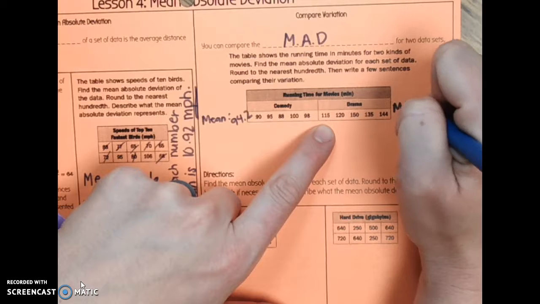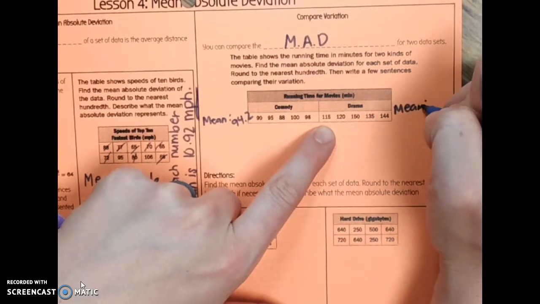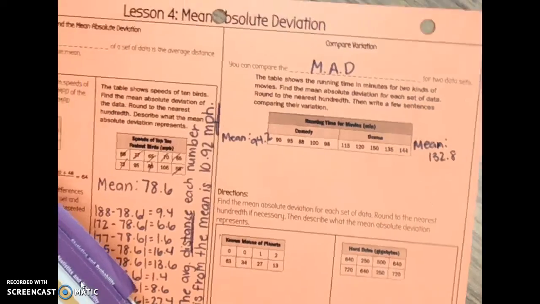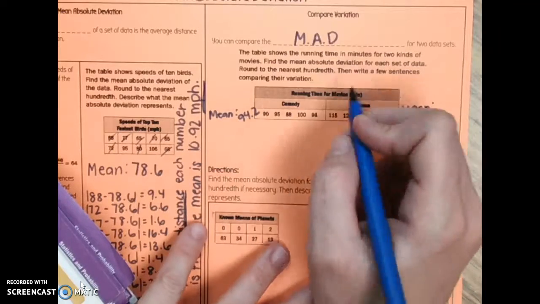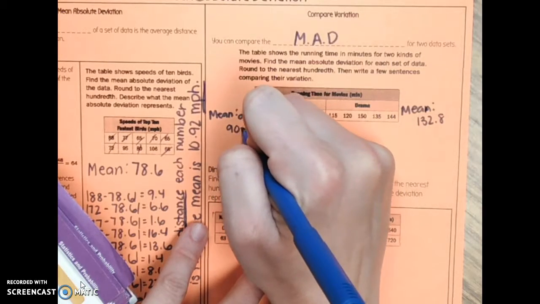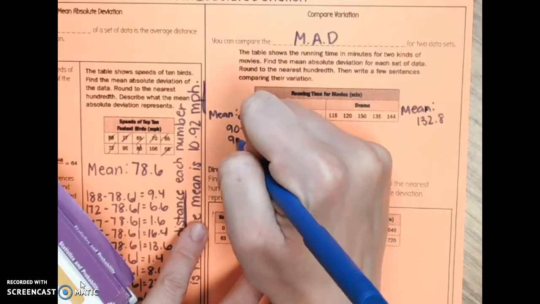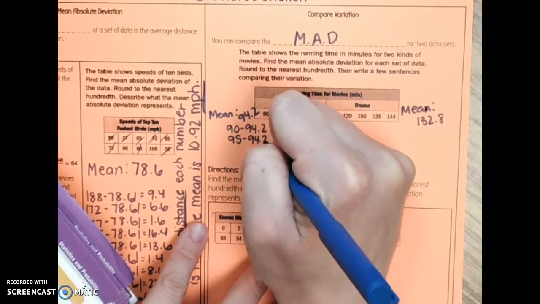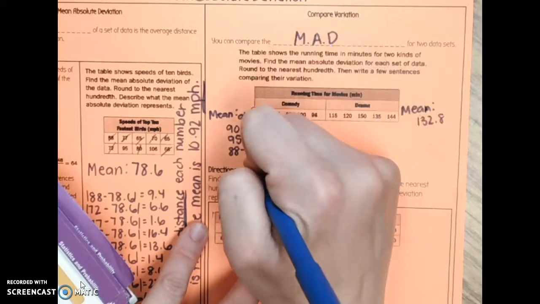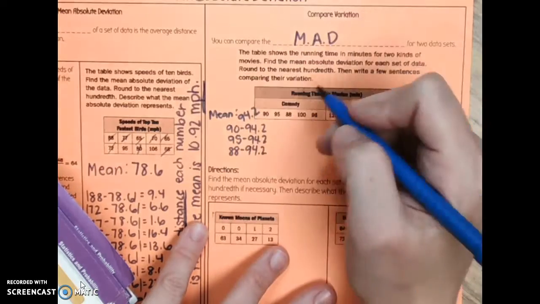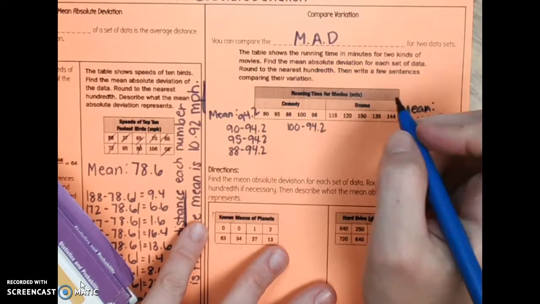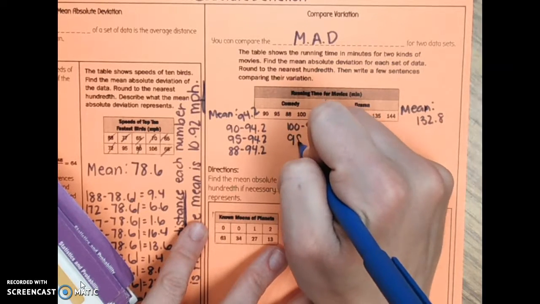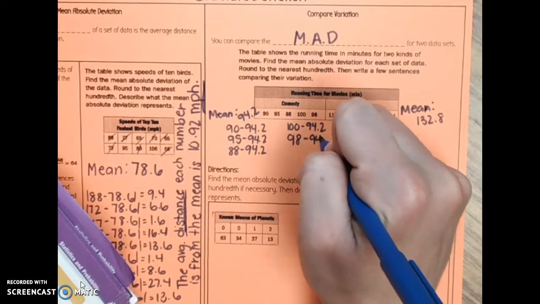The mean for this one is 132.8. Now what we're going to do is take each of these numbers and subtract it by 94.2. So we have 90 minus 94.2, 95 minus 94.2, 88 minus 94.2, 100 minus 94.2. I should have picked a small marker. And 98 minus 94.2.